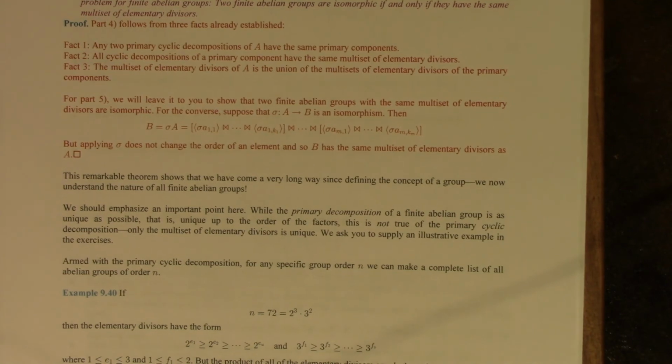Now, this is a theoretical result, not a practical one. Finding the elementary divisors is, for the most part, impossible. For small order groups, we can do it.